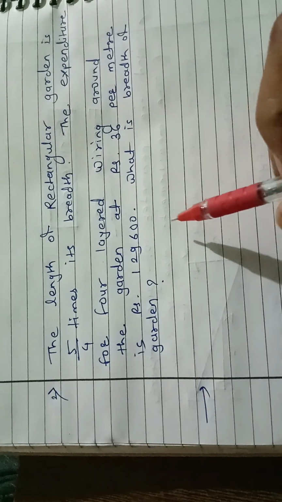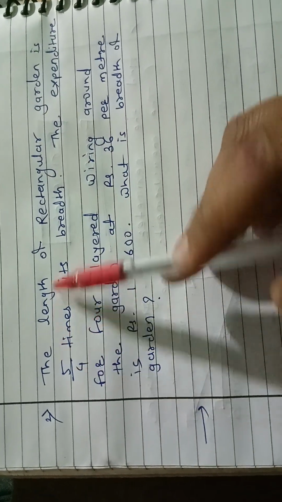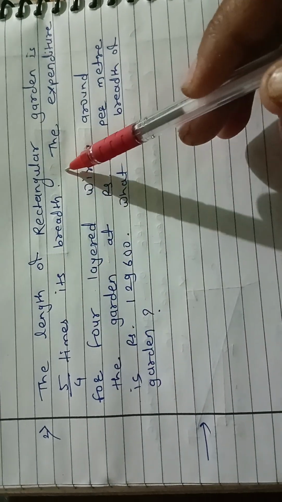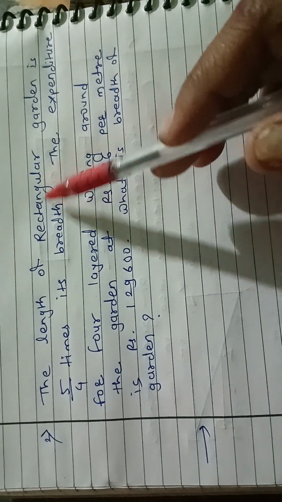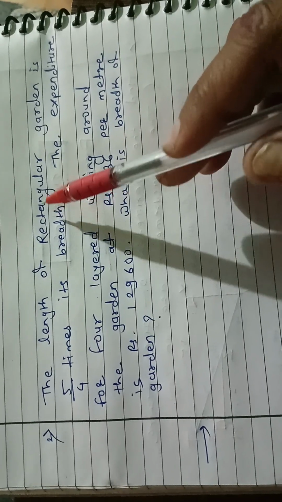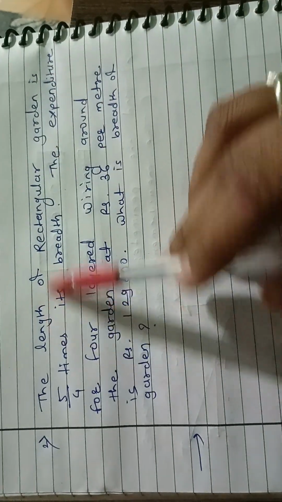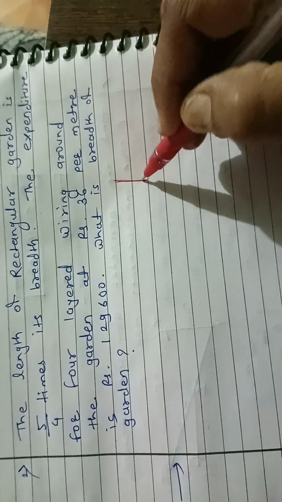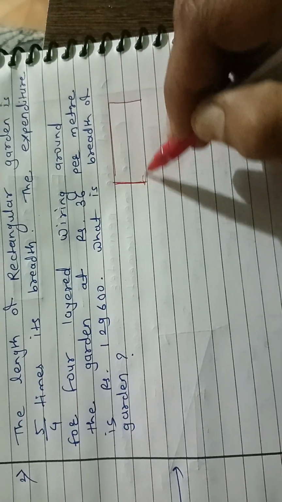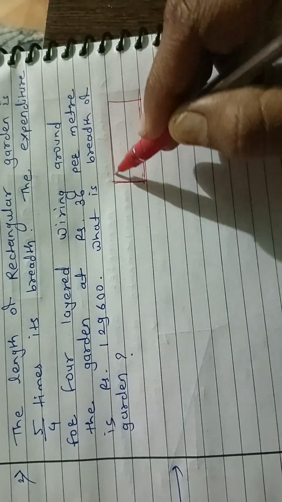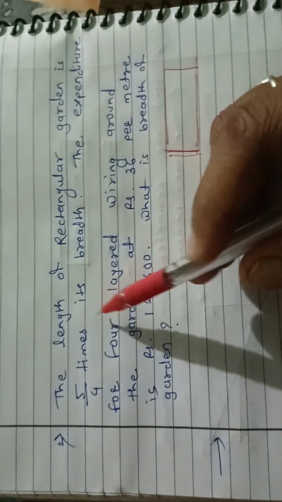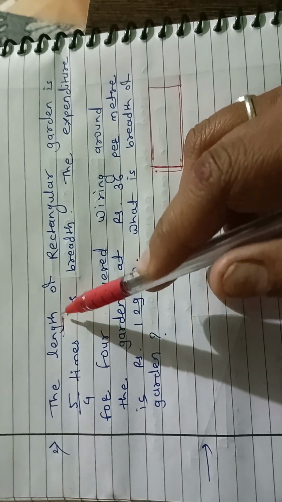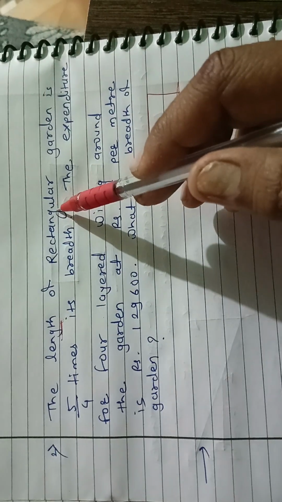The second question now. See, the second question is: the length of a rectangular garden is 5 by 4 times its breadth. Now see guys, what do we have in that word problem? A rectangular garden. So first of all, read the first line and arrange this question accordingly. Suppose this is a rectangular garden, and this is your length and this is your breadth. In that case, they have given the situation regarding the length. So how much length have they given to you?